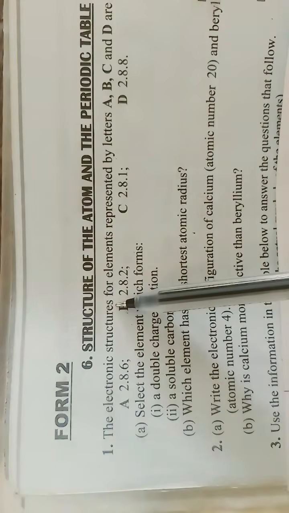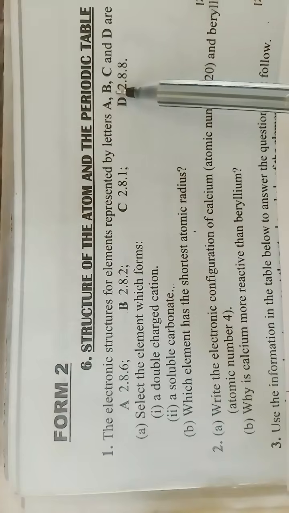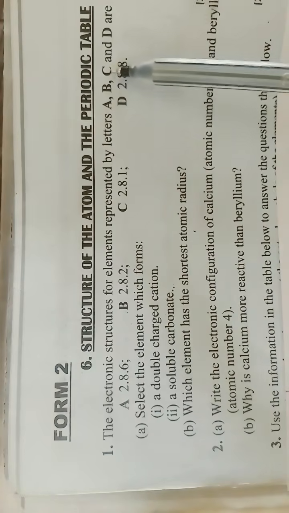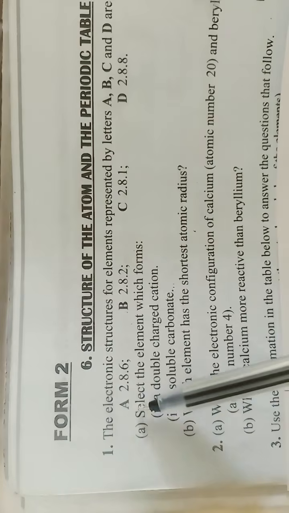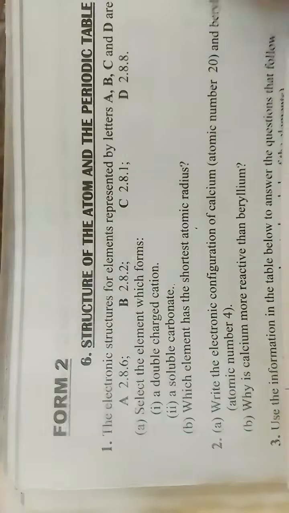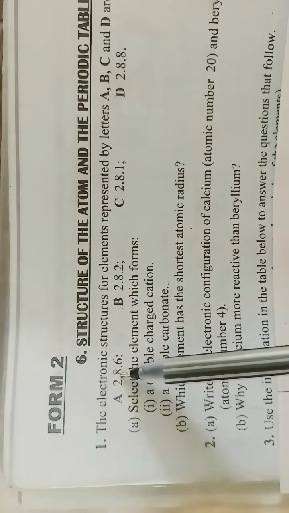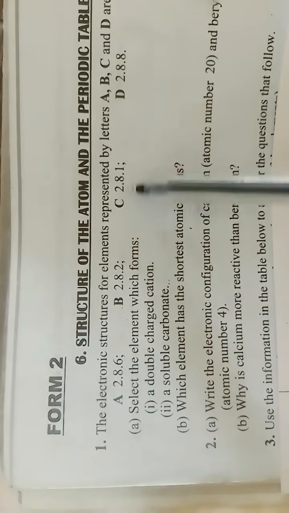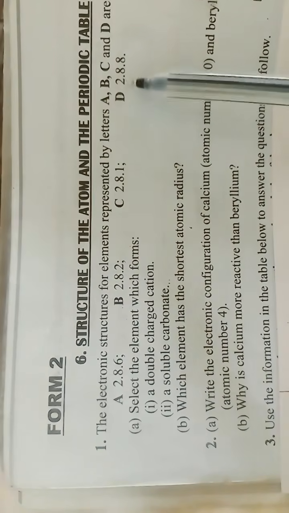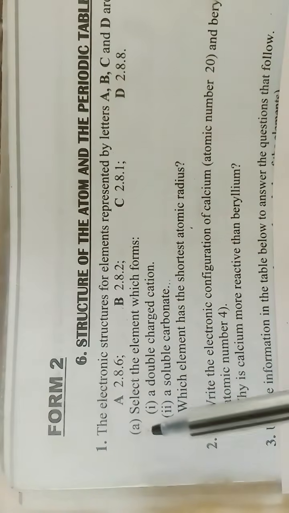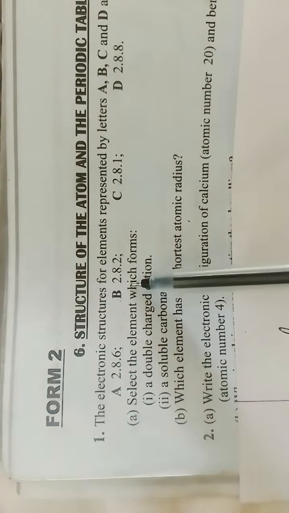The electronic structures for elements represented by letters A, B, C and D are these. These are the electron configurations of different elements. That is, A has an electron configuration of 2.8.6, B has 2.8.2, C has 2.8.1, and D has 2.8.8. Let's go to the question directly. A, select the element which forms a double charged cation.